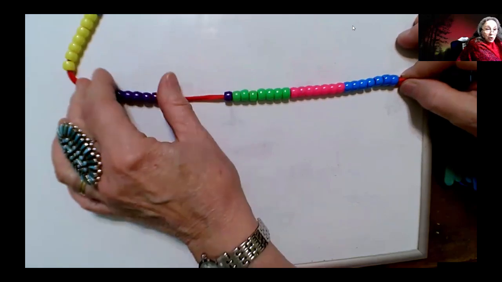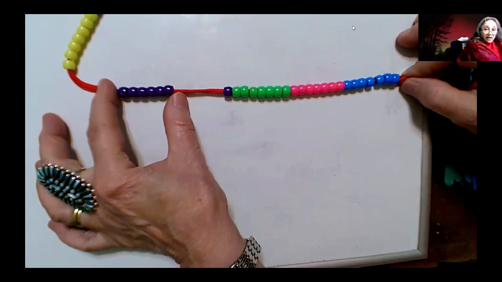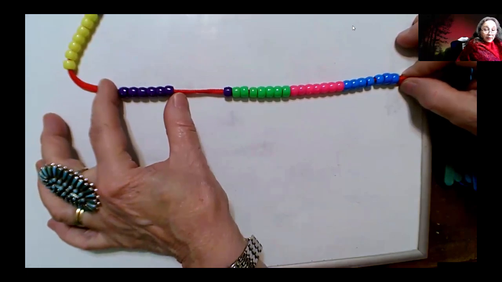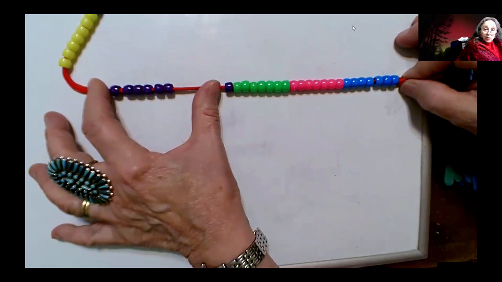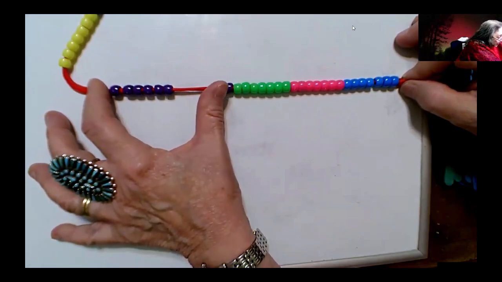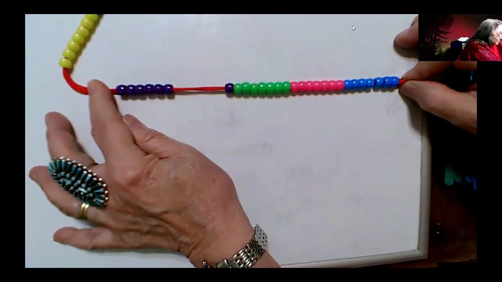Now, the crucial part of this is to state that that's 1 out of the 7 I need to make a new group. I'm going to say that a couple of times for you, because that's going to be important when we get to fraction division. My remainder is 1 out of the 7 I need to make a new group.